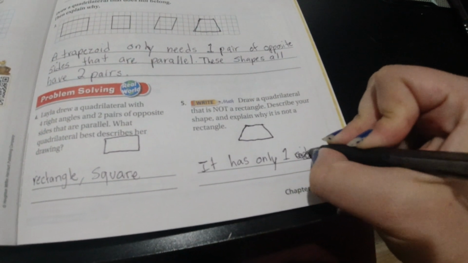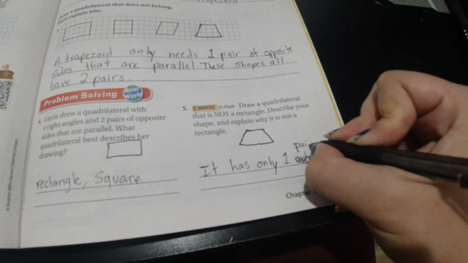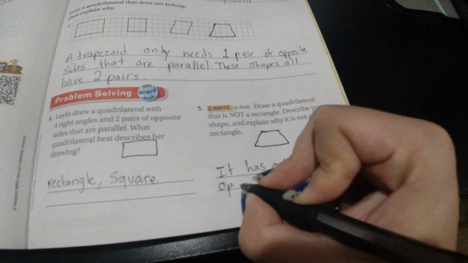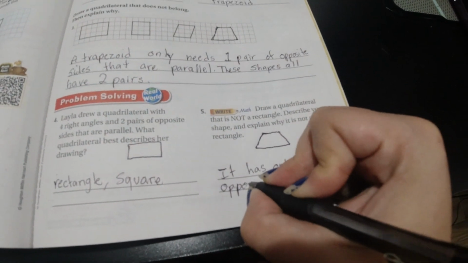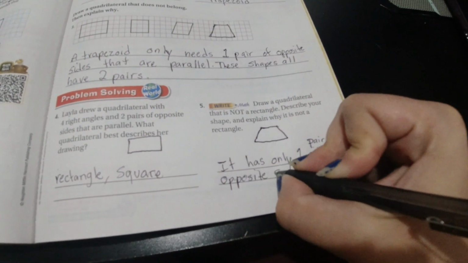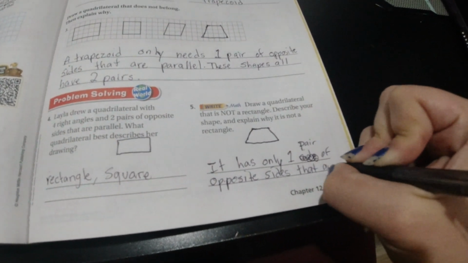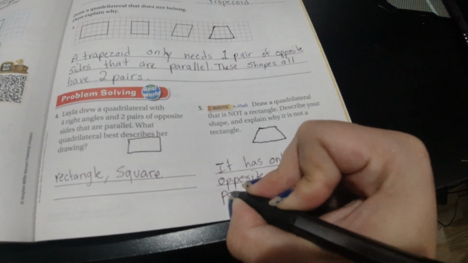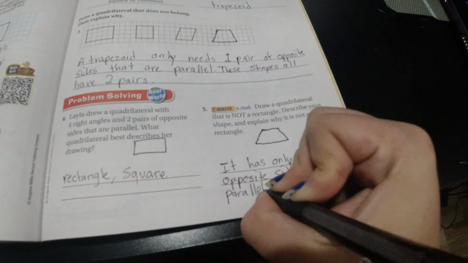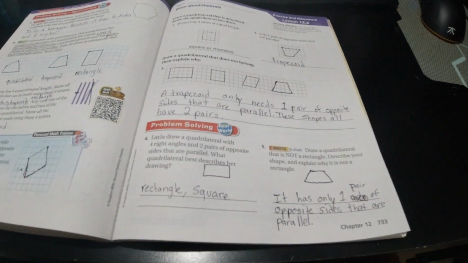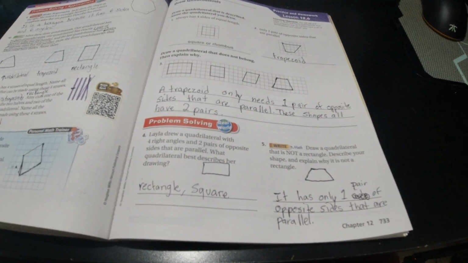Or one pair. Okay. And for the last page.